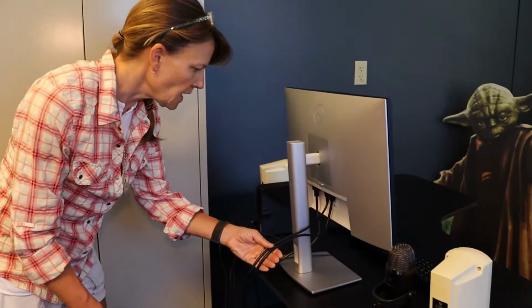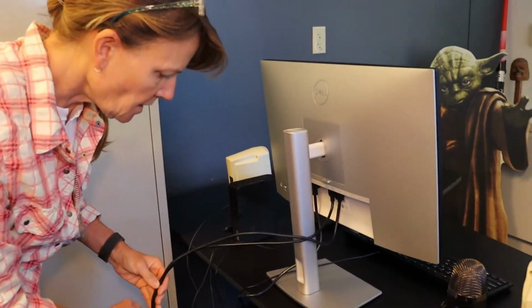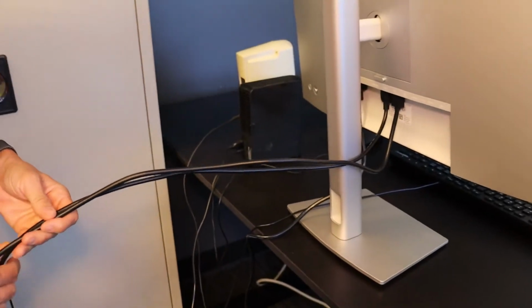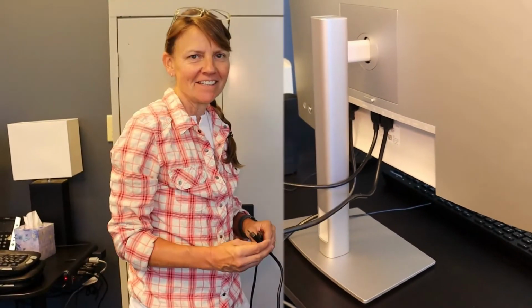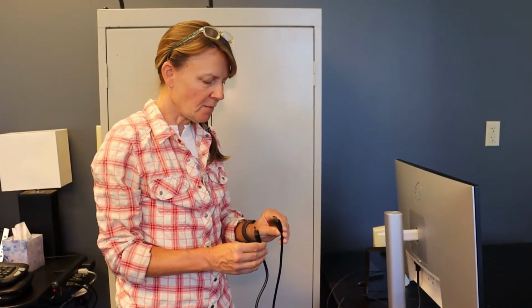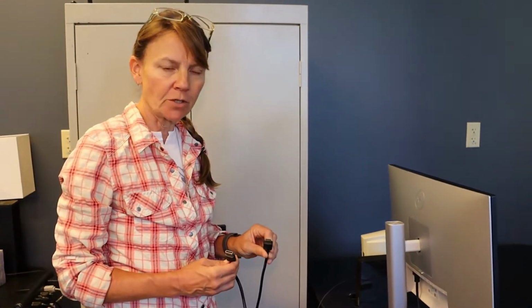Okay, so now I'm going to take a look at how my monitor is connected. I see that there's two cables here, and I'm sure that in this case I don't need two cords.